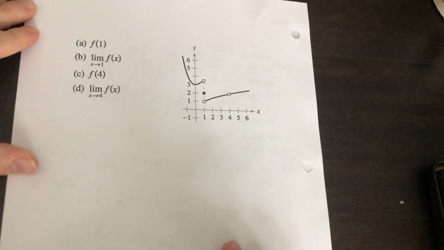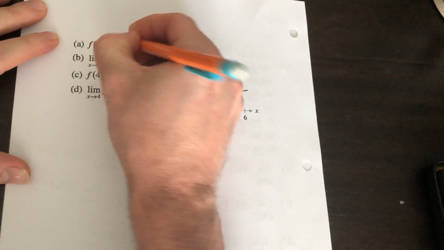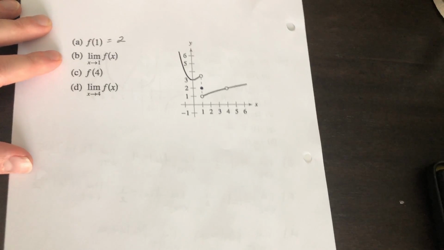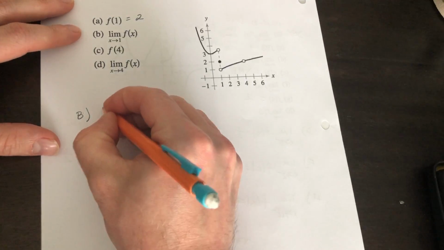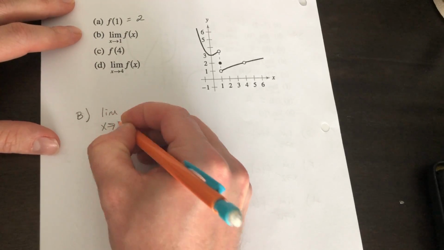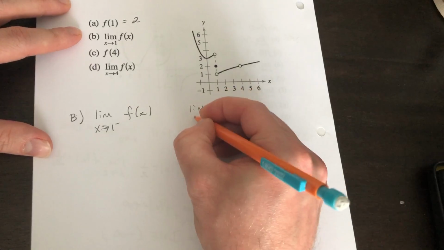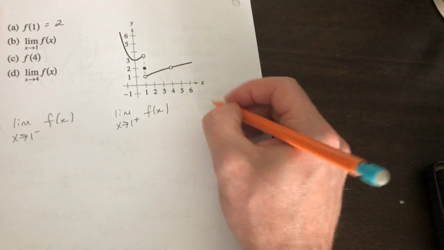Okay? And last example problem. A little bit shorter. Okay, so f of 1, I'm looking for the solid point, so it's going to be equal to 2. F of 1 is equal to 2. The limit as x approaches 1. Okay, so let's do part B down here. So we'll do the limit as x approaches 1 from the left-hand side, the limit as x approaches 1 from the right-hand side, and if they equal each other.